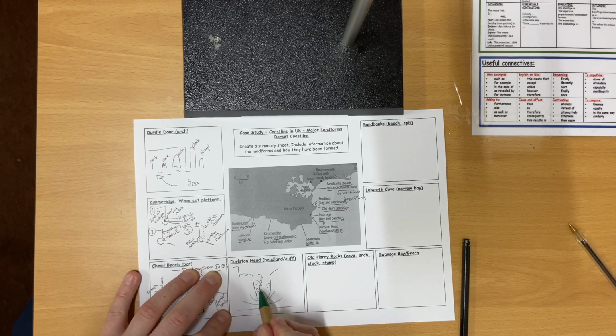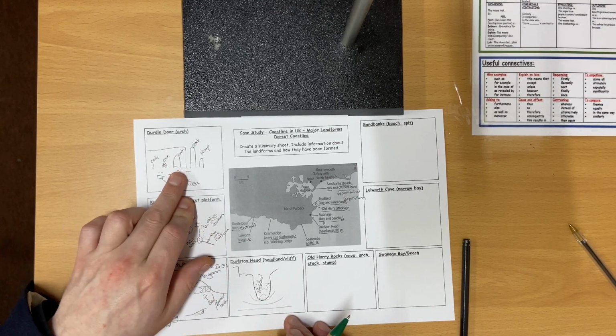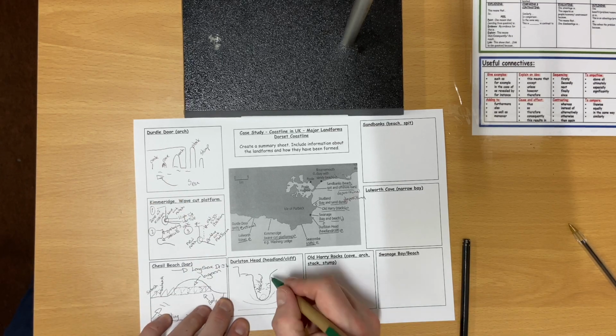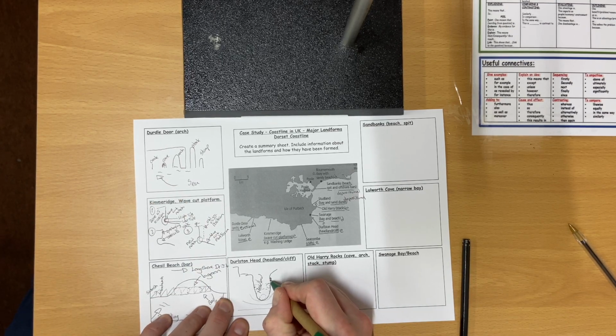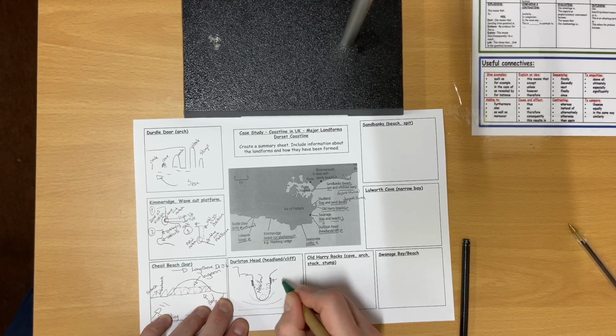Eventually it will break all the way through and you will get an arch. The arch will collapse, leaving behind a stack. And then finally, weathering and erosion will continue and it will leave a stump. So that's like a bird's eye view of this. You'll also get around the sides wave cut platforms form that you could demonstrate on an image, on a diagram like that.